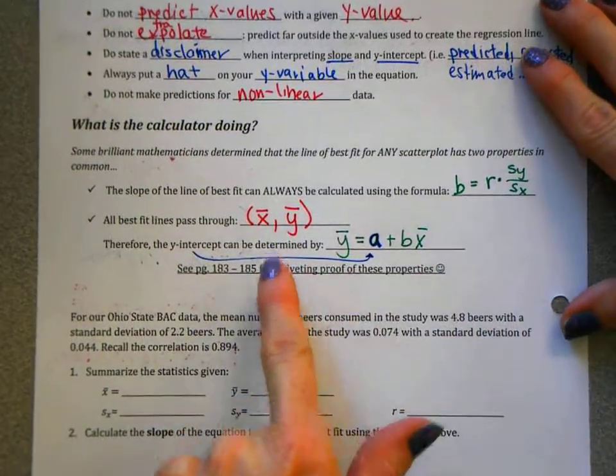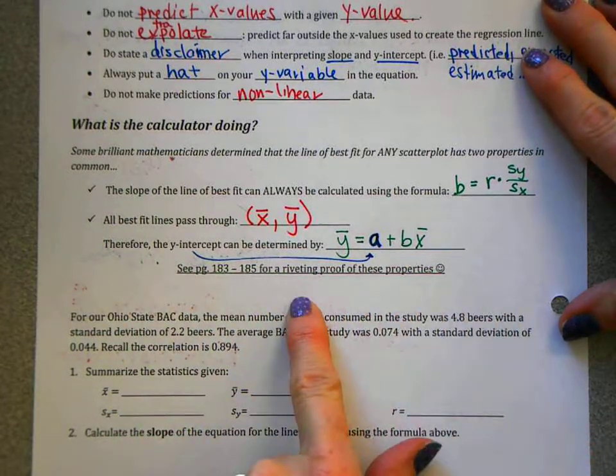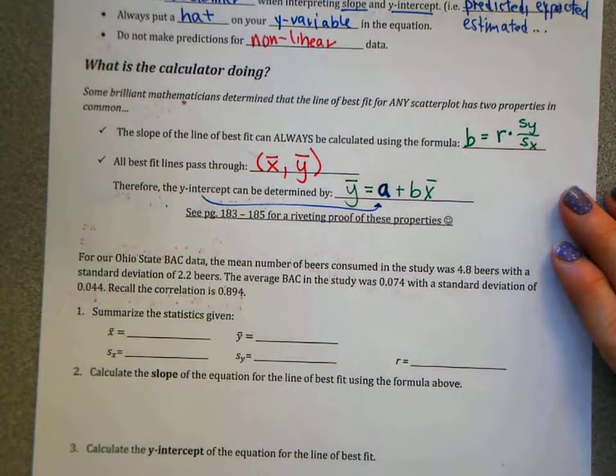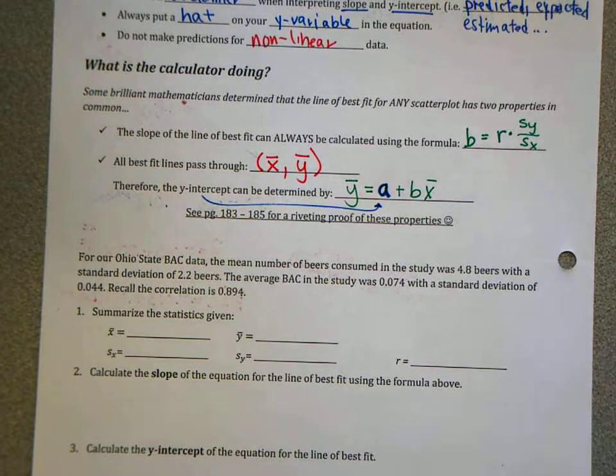But I'm going to go ahead and show you how the line of best fit was calculated for the beers and blood alcohol content that we already did, and how I can get the exact same numbers that we got on the front. So what you get is this paragraph with a bunch of numbers in it. We'll have to organize it.